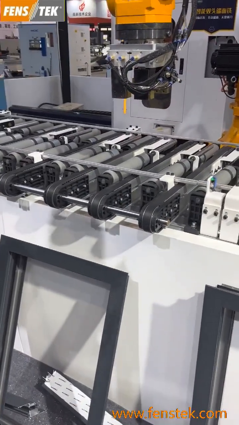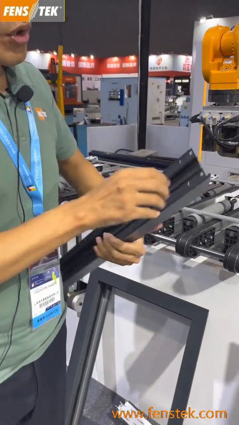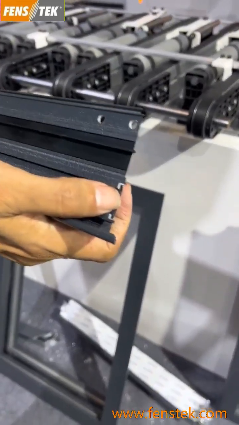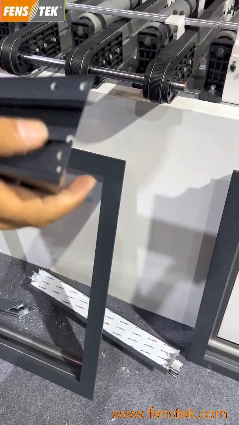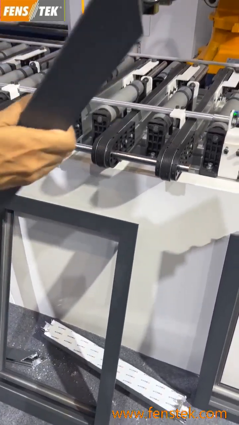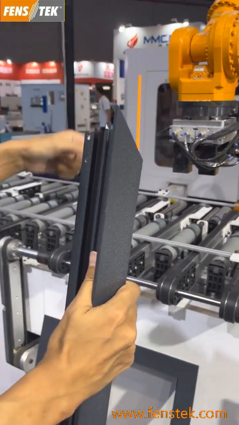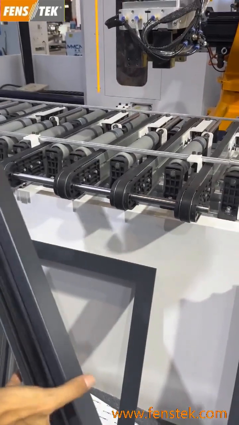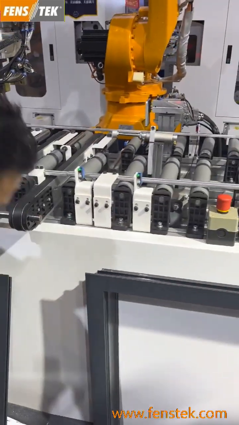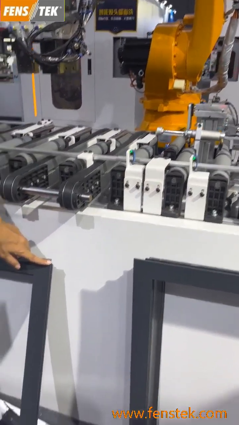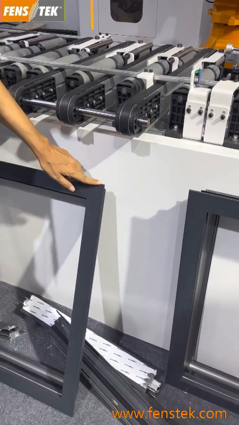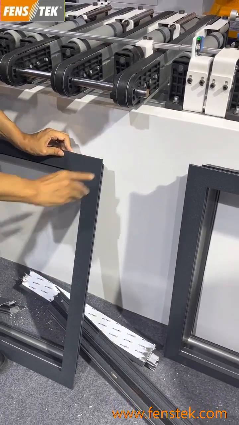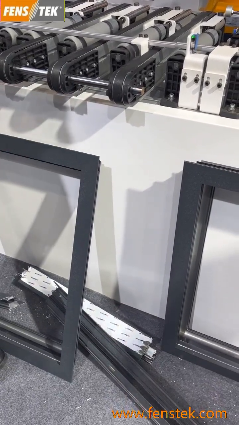Usually, if you want to install a hinge in this area, as you can see here very clearly, you later need a punching machine. But this action is also done here by this machine, on both sides at the same time. Another thing is cutting for this protection area, because some high-quality profiles need protection, so they need this area cut. This can also be done here.